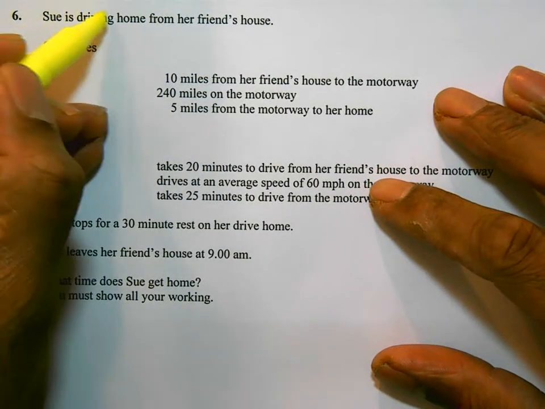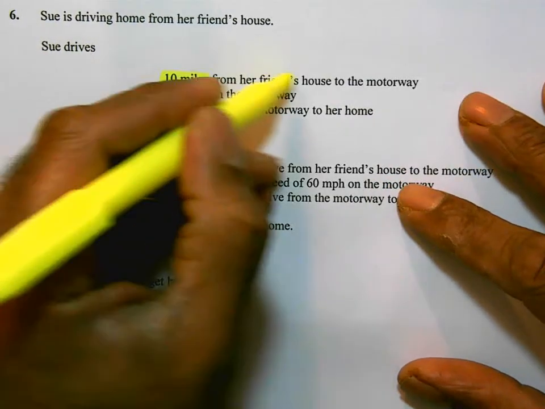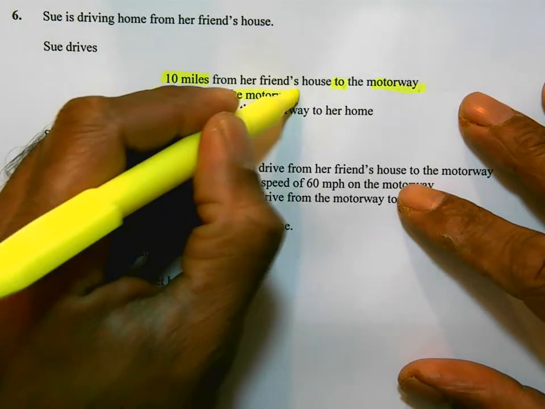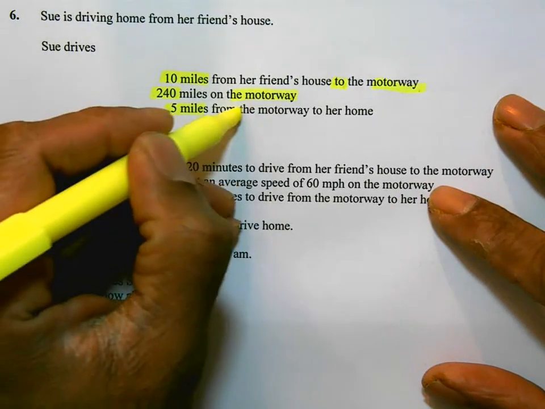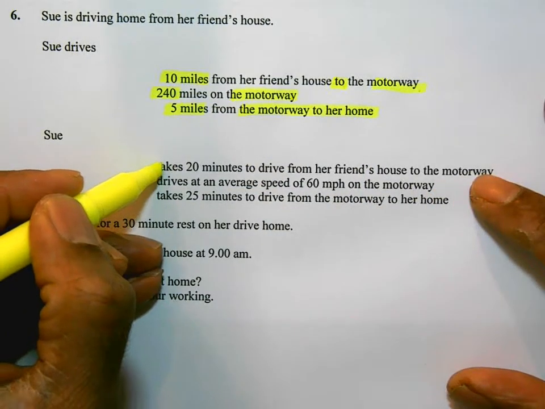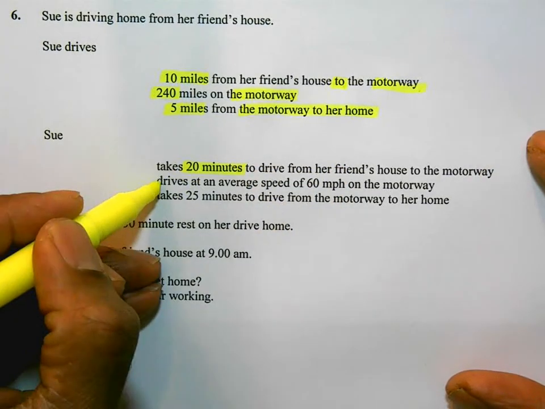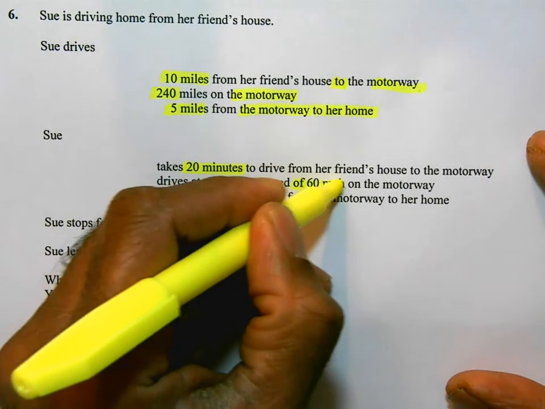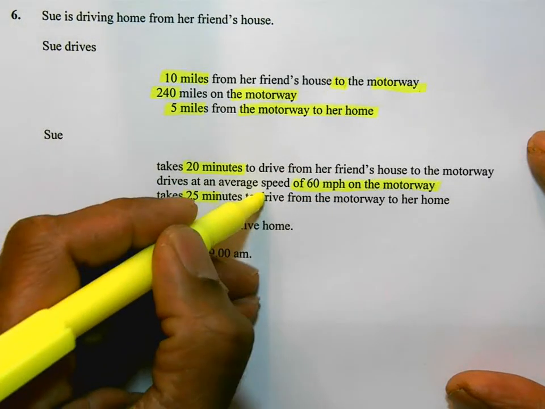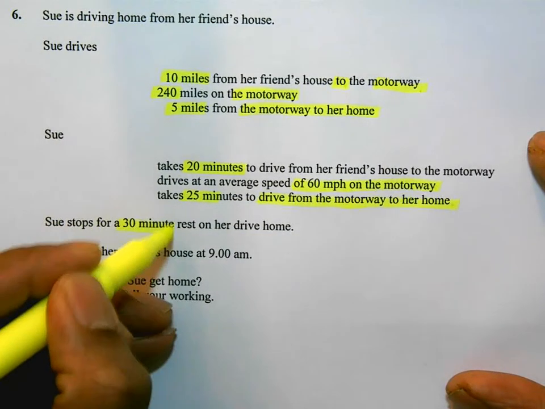Sue is driving home from her friend's house. She drives 10 miles from her friend's house to the motorway, 240 miles on the motorway, 5 miles from the motorway to her home. She takes 20 minutes to drive from her friend's house to the motorway. She drives at an average speed of 60 miles per hour on the motorway. It takes 25 minutes to drive from the motorway to her home. Sue stops for 30 minutes to rest on her drive home.